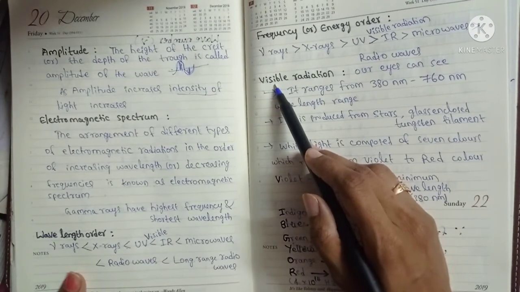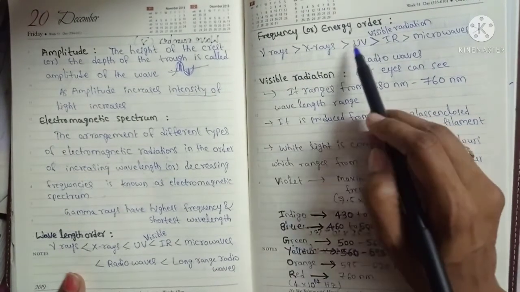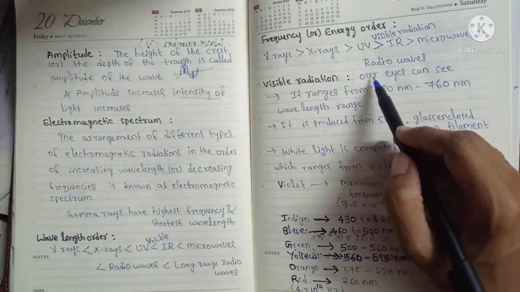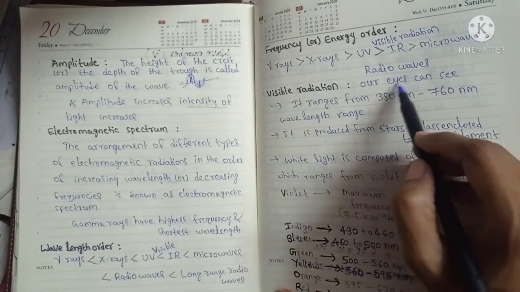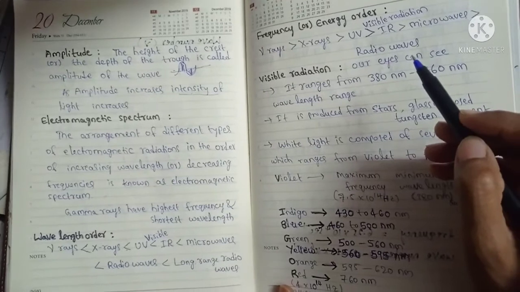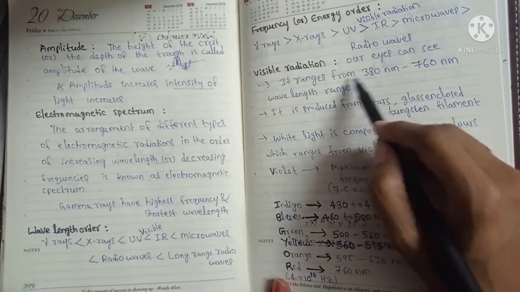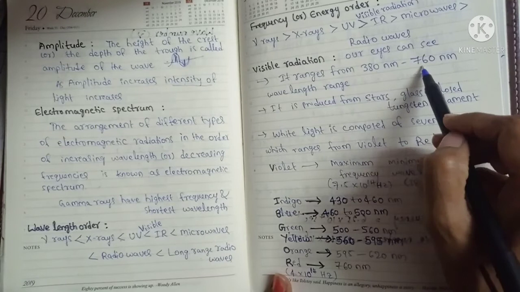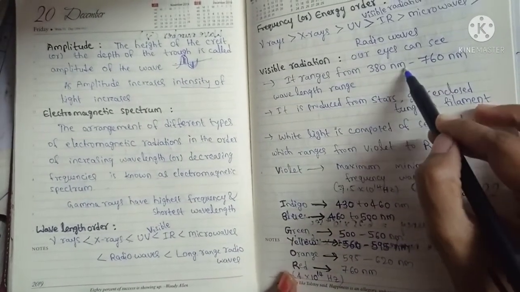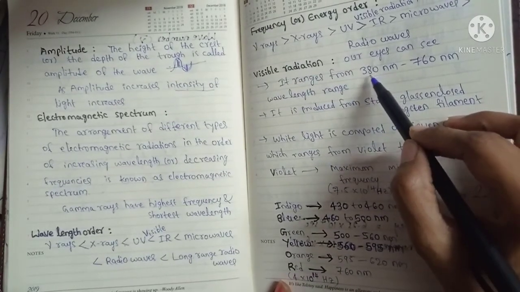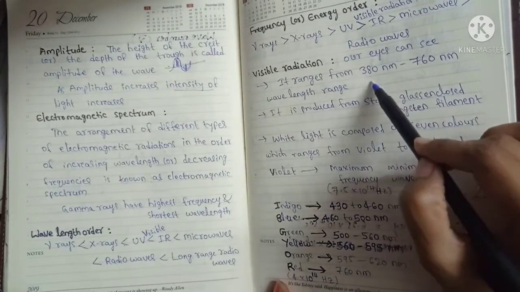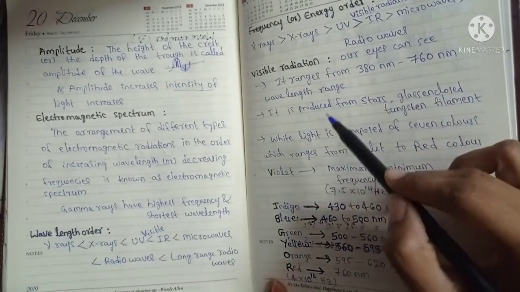And visible radiation. What is the range of visible radiation? Visible radiation means light our eyes can see. The light which our eyes can see is called visible light, and it ranges from 380 nanometers to 760 nanometers. This is the wavelength range. Visible light ranges from 380 to 760 nanometers.